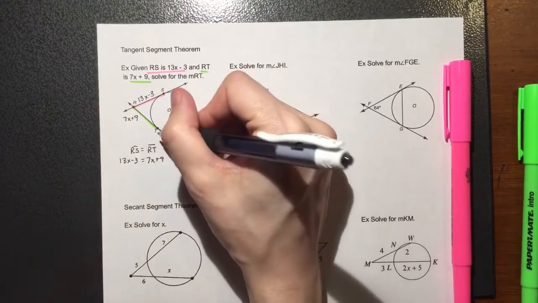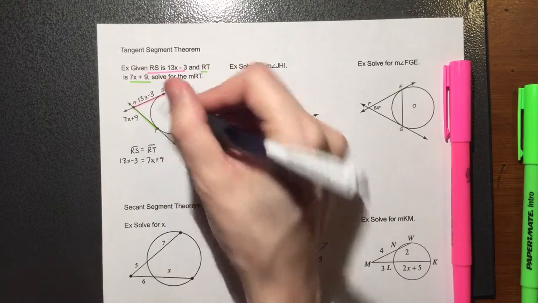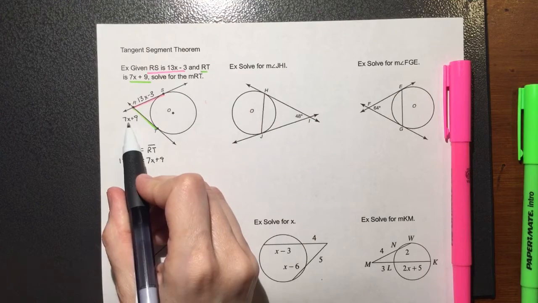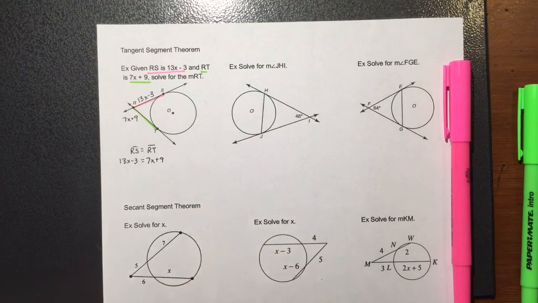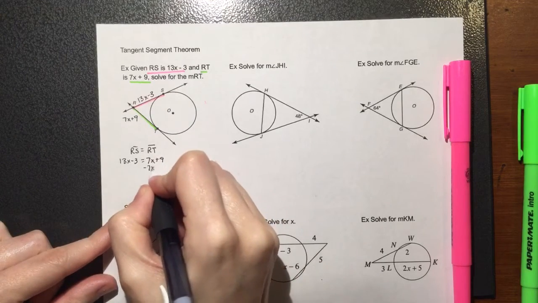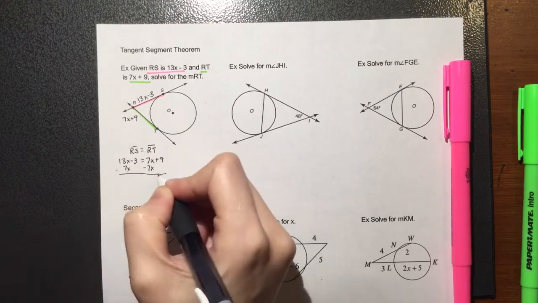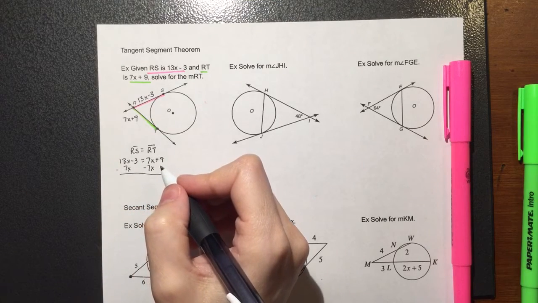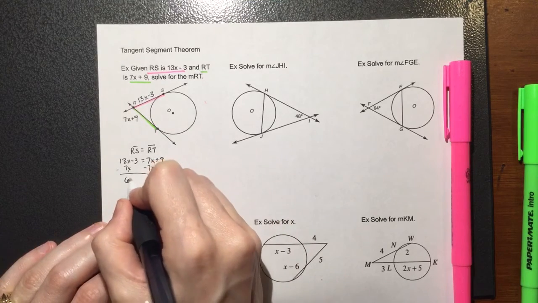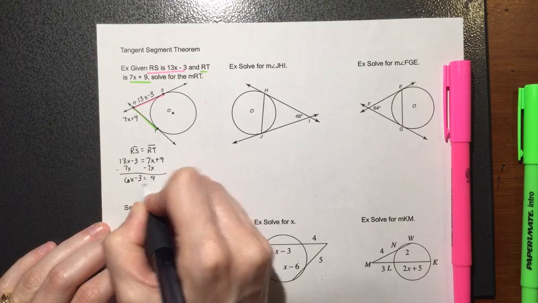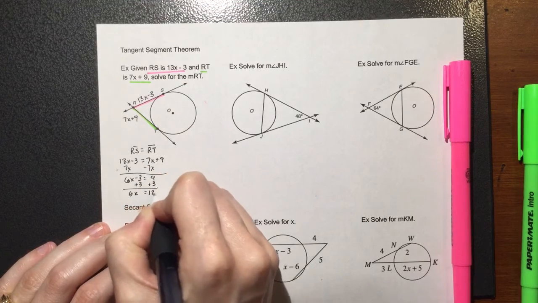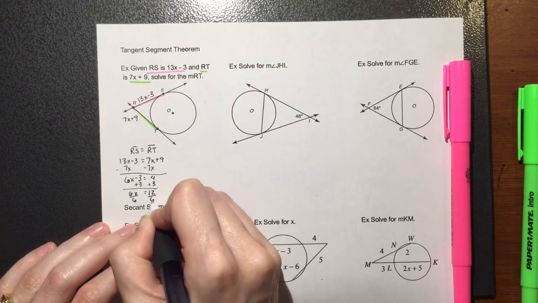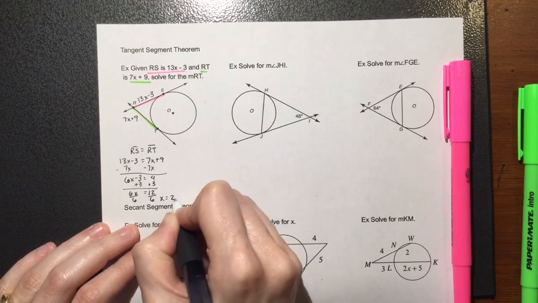We want to know what RT is. And in order to be able to know what RT is, we have to know the value of what x is. So that's why I'm setting up an equation to solve so I can find that value for x. So subtract 7x from both sides. And then we end up with 6x minus 3 is going to be equal to 9. Add the 3 to both sides. 6x is going to be equal to 12. Divide both sides by 6. And then x is equal to 2.